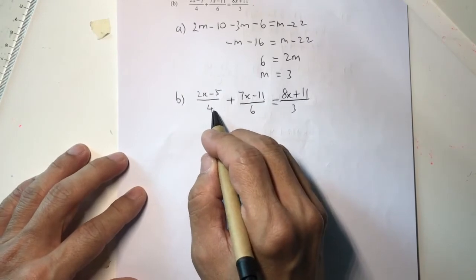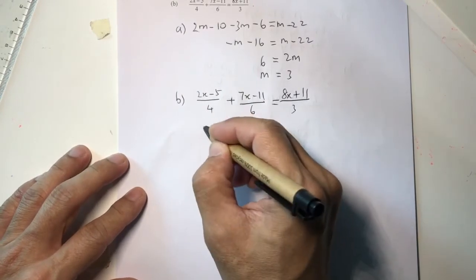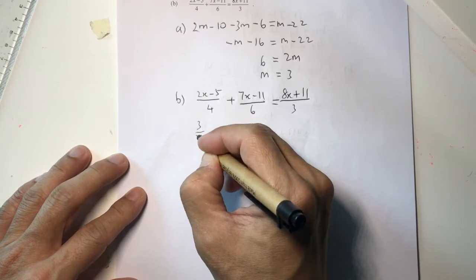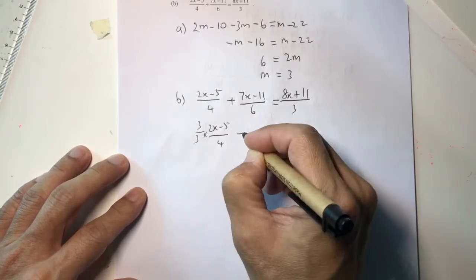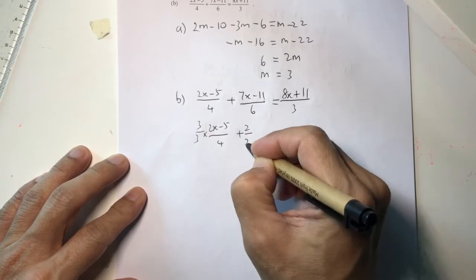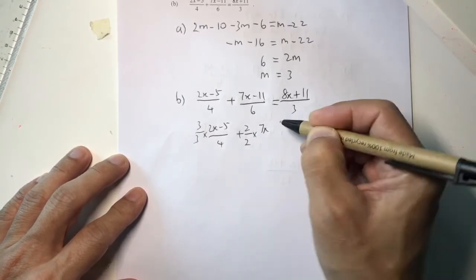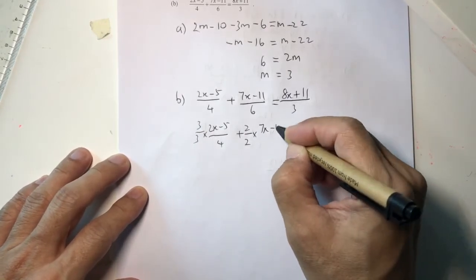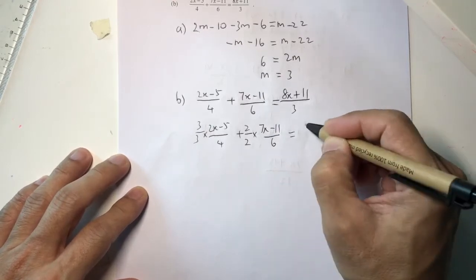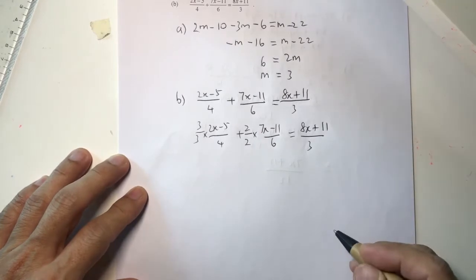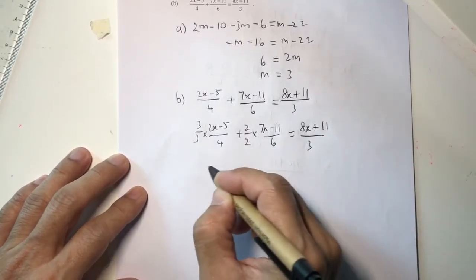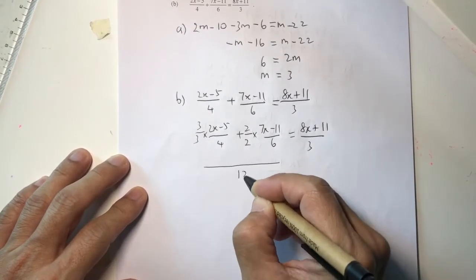So we multiply this by 3 over 3. And on this side we multiply by 2 over 2. And now the denominator is 12.